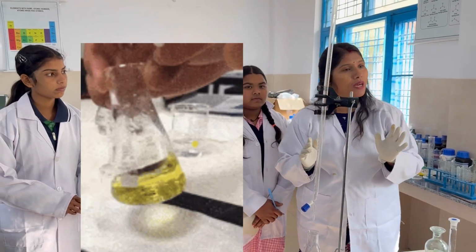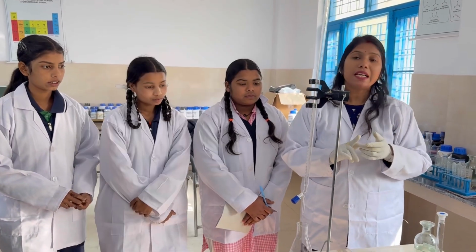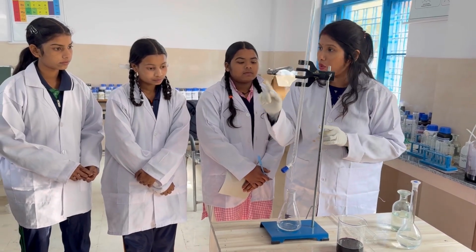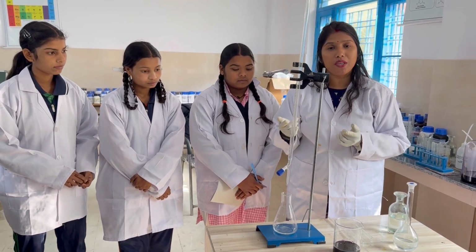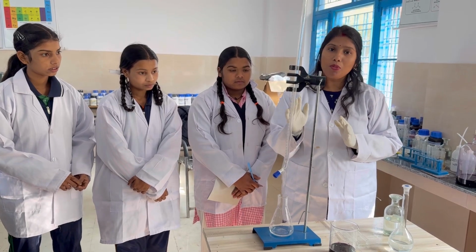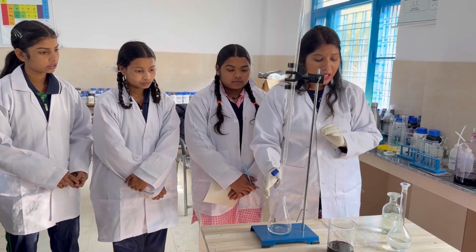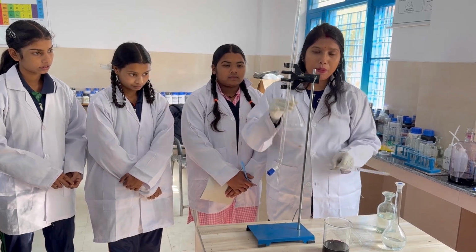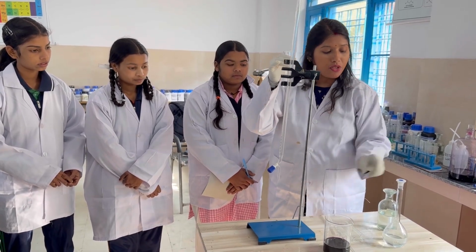What is titration? When we find out the concentration of an unknown sample with the help of a known sample, it is called titration. What do we require for titration? We need a conical flask, one pipette and a burette.